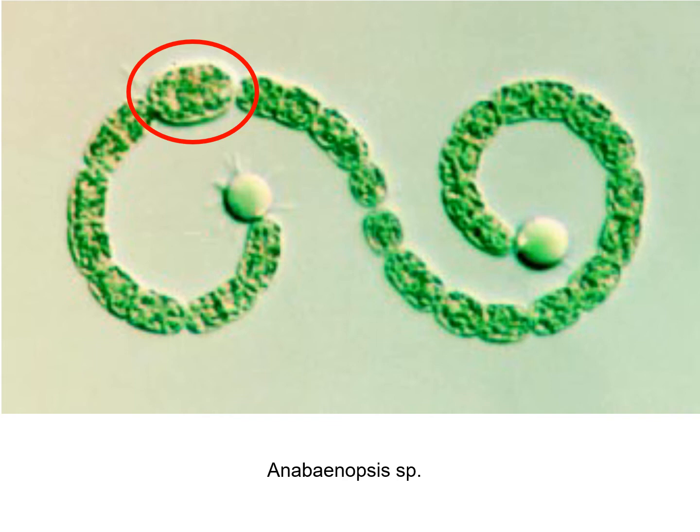When filamentous cyanobacteria like Anabaenopsis feel nitrogen scarcity, some of the vegetative cells get modified by concentrating the cytoplasm towards the peripheral region and leaving a small space in the center of the cell, becoming metabolically inactive. So this metabolically inactive cell is now called a heterocyst, and that is capable of fixing atmospheric nitrogen.